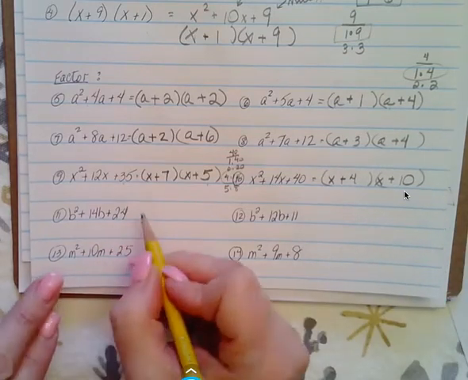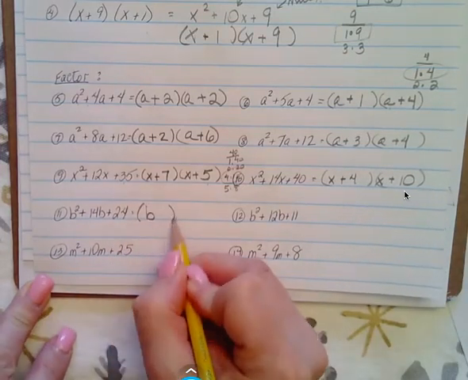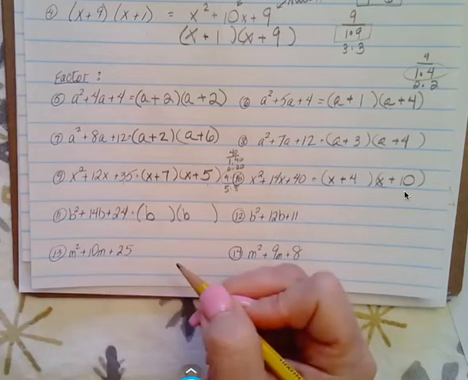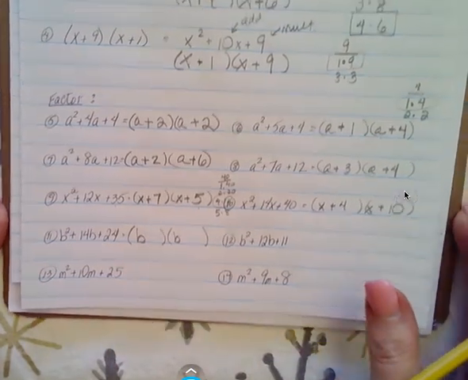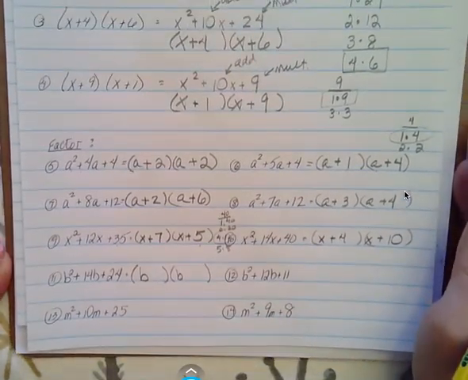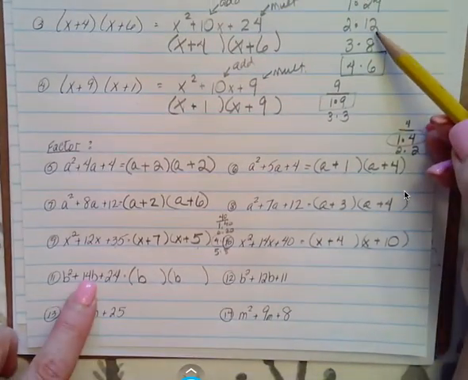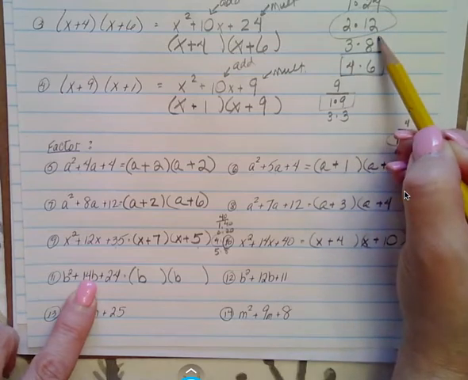Next guy over here. Ooh, 24. 24 is another one with a lot of pairs. Oh, look, let's go up there. We already wrote it out, so we're going to peek up here. We need 14. Here it is, 14. 2 and 12.